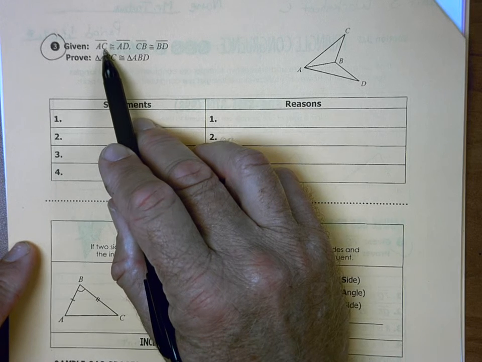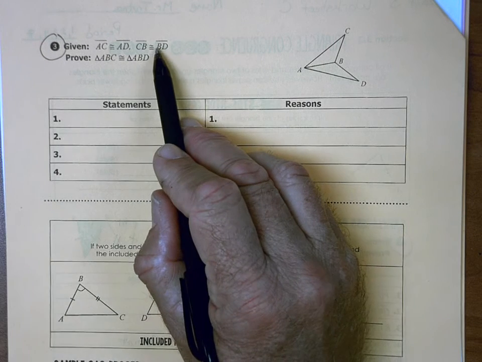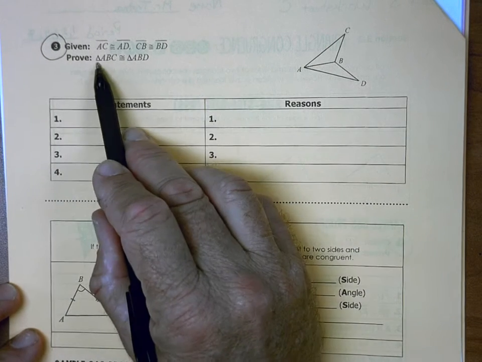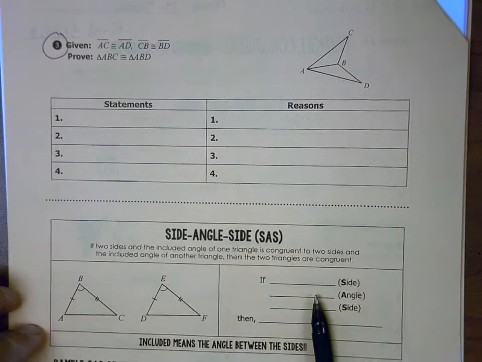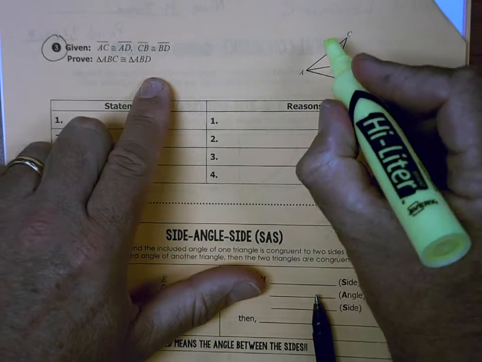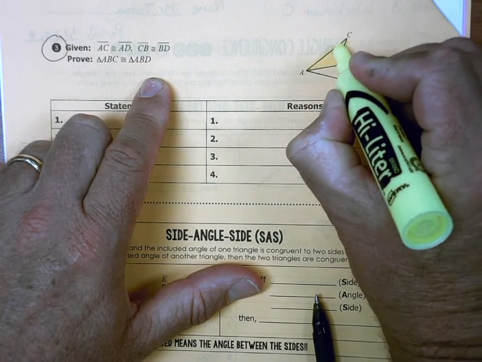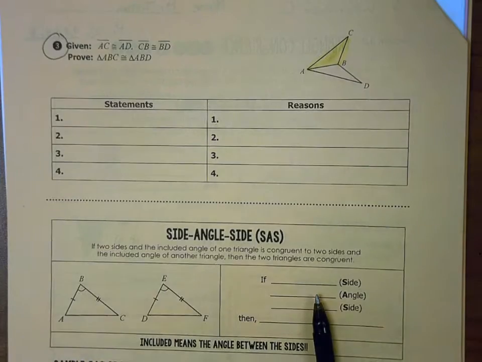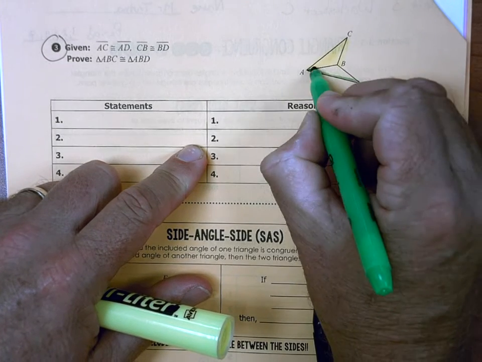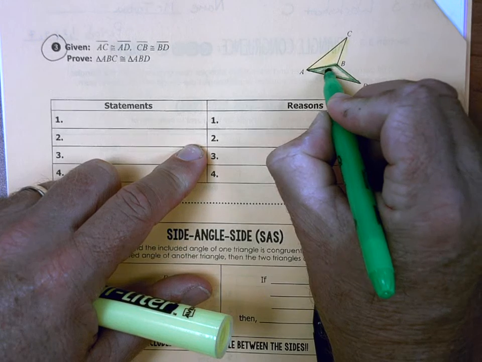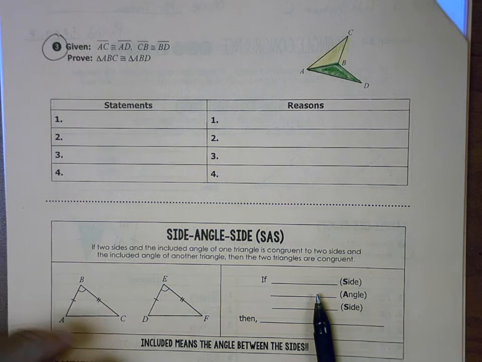So number 3, we are given that line A to C is congruent to line A to D. Line C to B is congruent to line B to D. And we're going to prove that triangle ABC is congruent to triangle ABD. Just to give you a visual, triangle ABC is the triangle I'm coloring in yellow on the yellow piece of paper, which is going to be congruent to triangle ABD, which I am coloring in green. We're actually going to do it: we're going to prove that those two triangles are congruent.